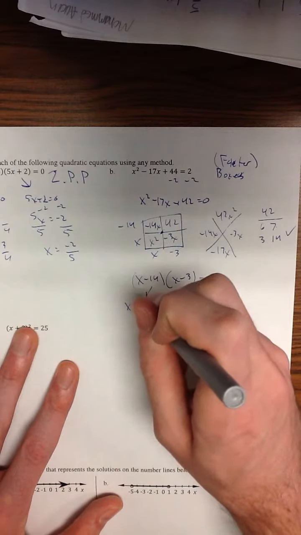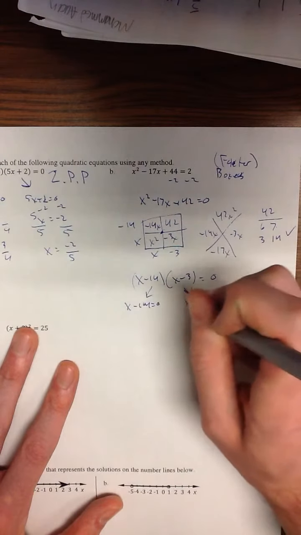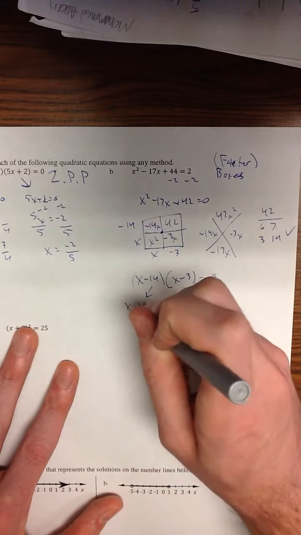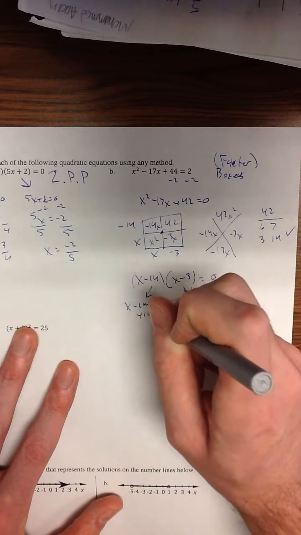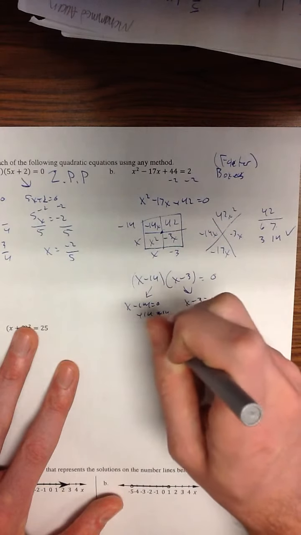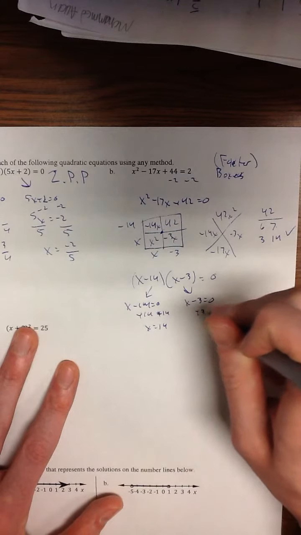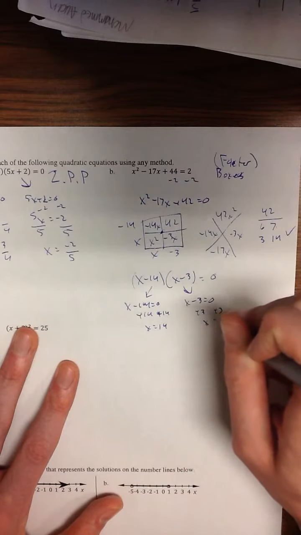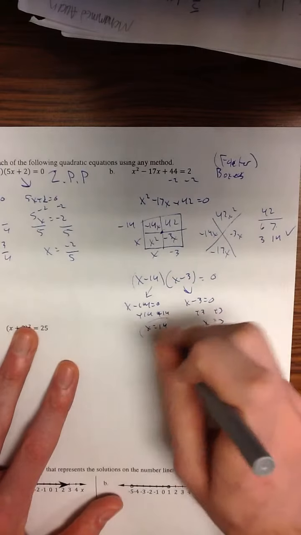x minus 14 equals 0. x minus 3 equals 0. Here I need to add 14. So I get x equals 14. Here I need to add 3. So I get x equals 3. So those are my two answers.